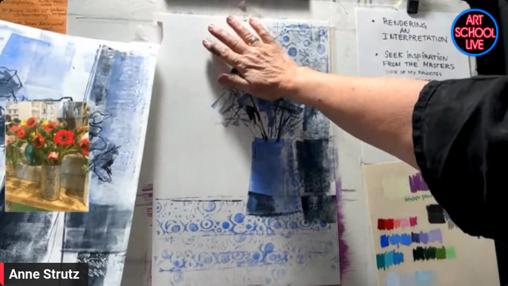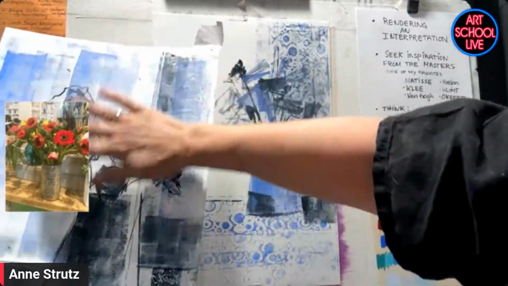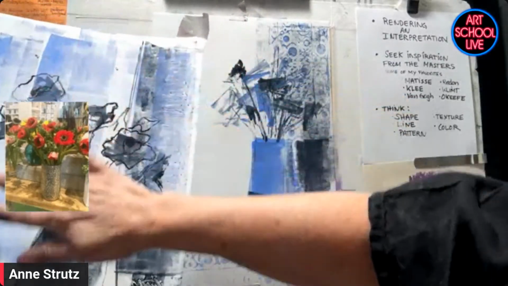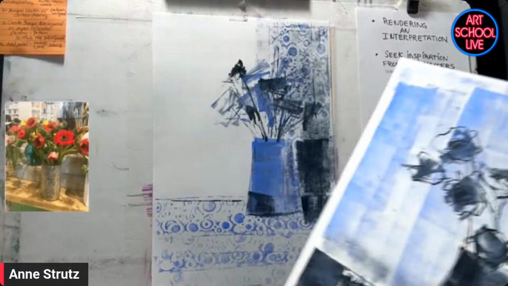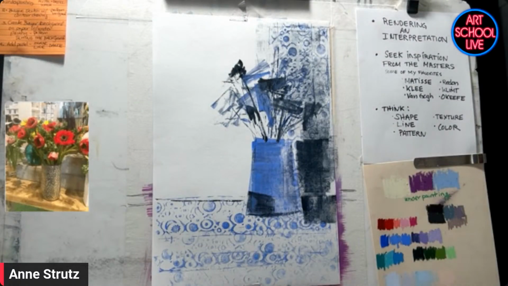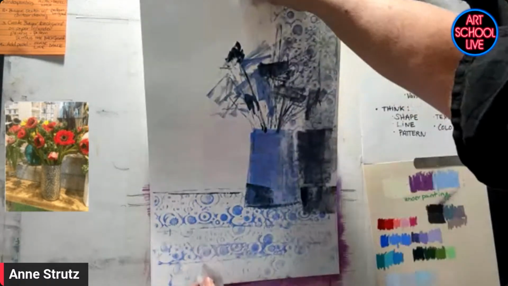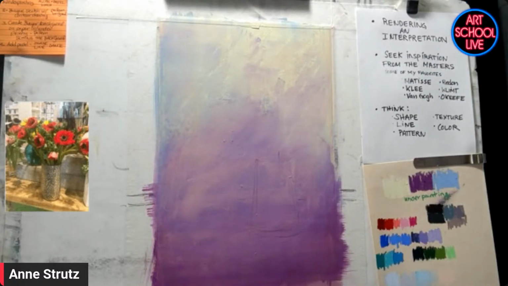Do I like this solid color? Do I like more texture happening on the whole piece? Sometimes you want a place for your eye to rest. So basically, that's my warm-up and my study before I go on to paper. And now I'm going to go on to the paper.